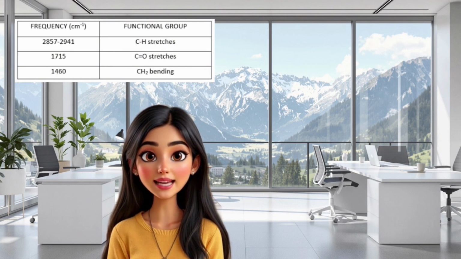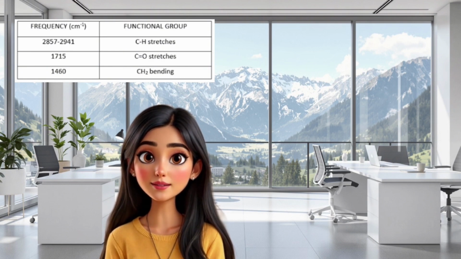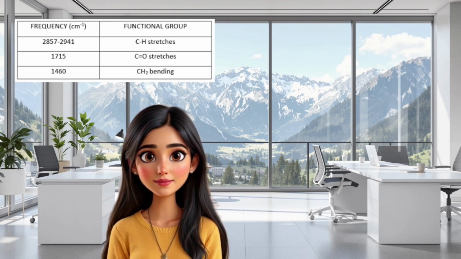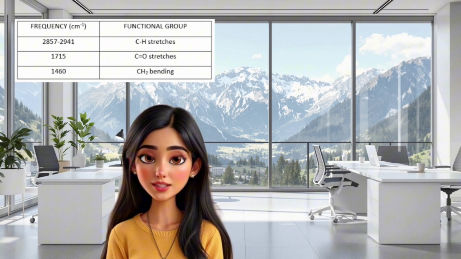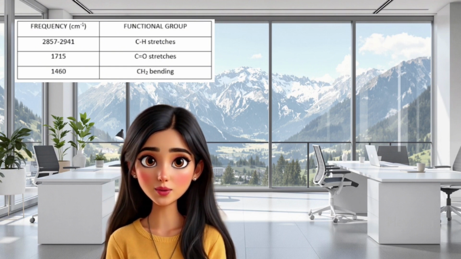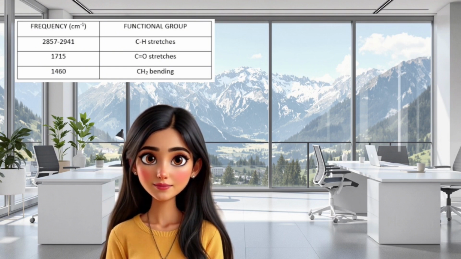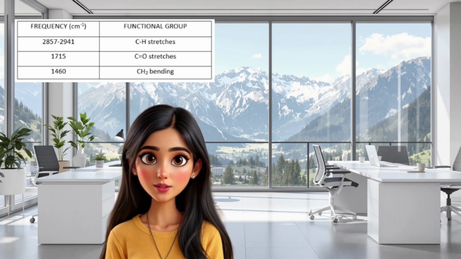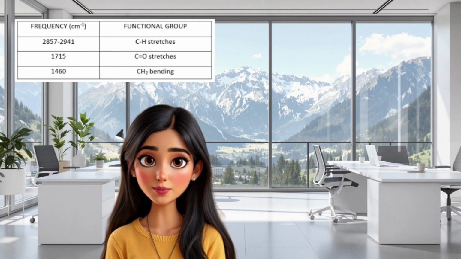Next, a strong peak at 1715 cm⁻¹, which clearly confirms the presence of a C=O stretching, indicating a carbonyl group such as a ketone. Then a peak at 1460 cm⁻¹, which shows CH2 bending, further supporting the presence of alkyl chains. From this FTIR data, we predicted the compound could be a ketone with alkyl groups.